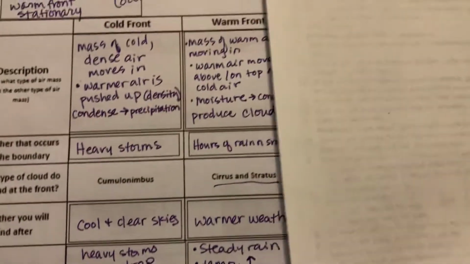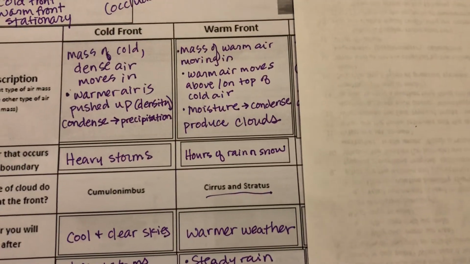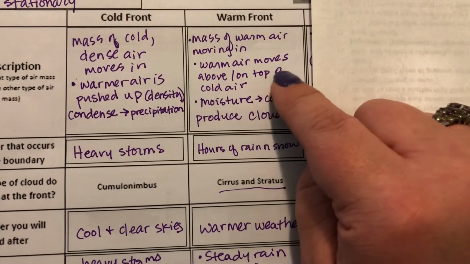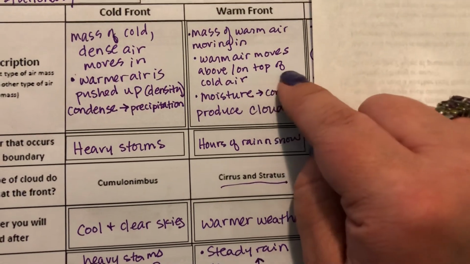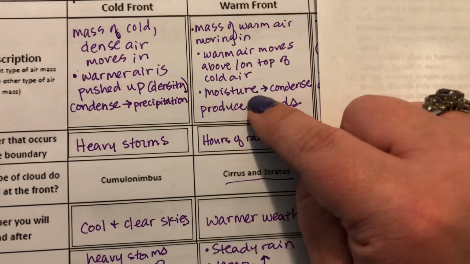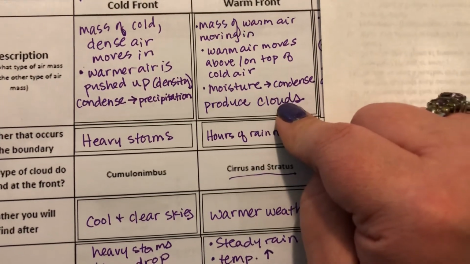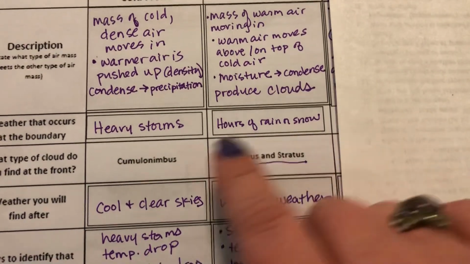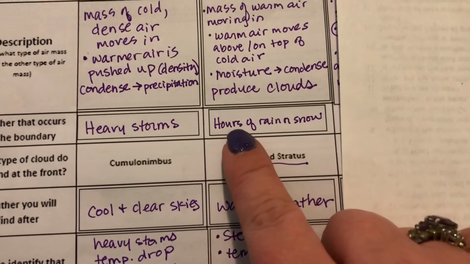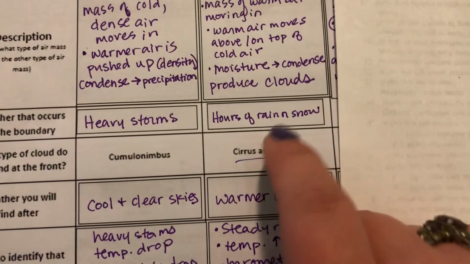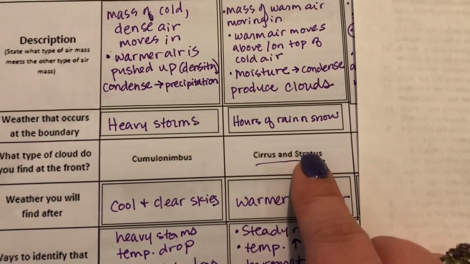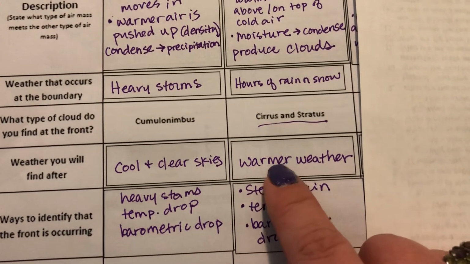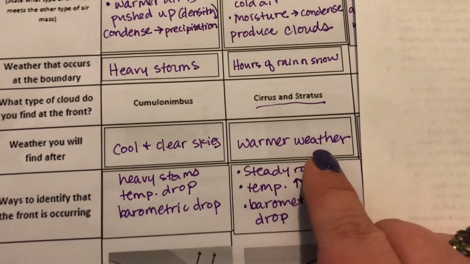Okay, so here is a warm front. Basically it's a mass of warm air moving in. The warm air moves above, on top of the cold air. Moisture condenses and produces heavy cloud cover. So you're going to have hours of rain and snow, and it's not crazy heavy, it's just going to be a long time of it. There are your clouds for this type of front. Weather you will find after, it's a warm front, so you're going to be left with warmer weather.